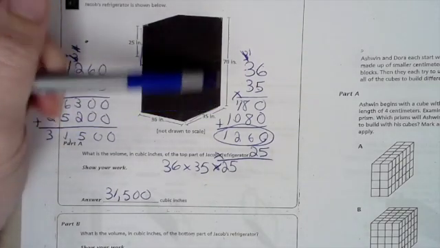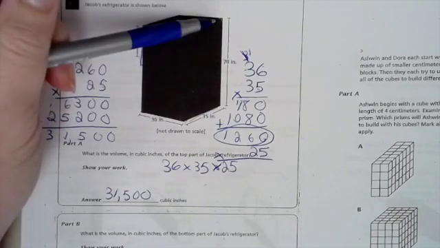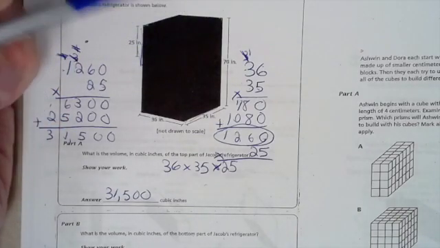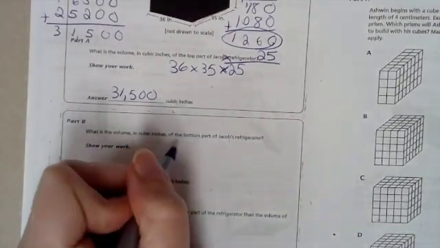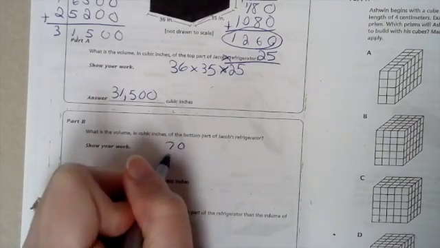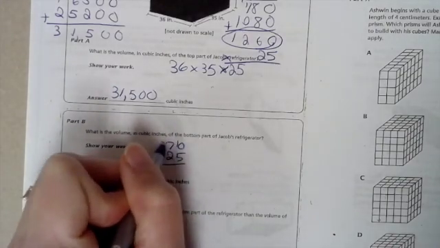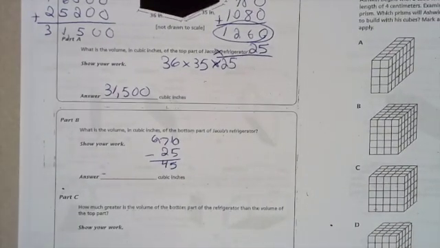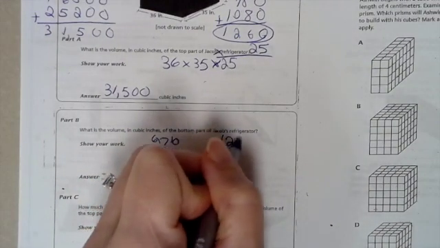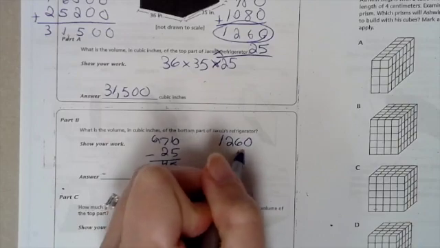This is the height of the whole refrigerator. I want the height of the bottom part. So I need to subtract 70 minus 25 to get the height of the bottom part. Well, 70 minus 25 is 45. So now we're going to take 1,260 and multiply that by 45.